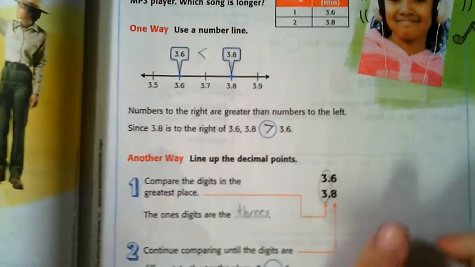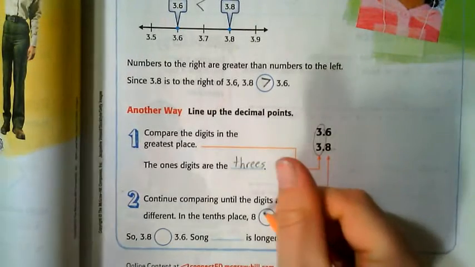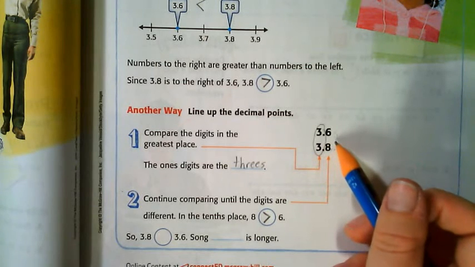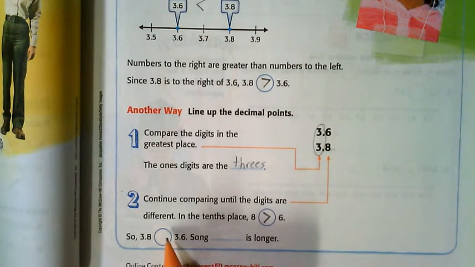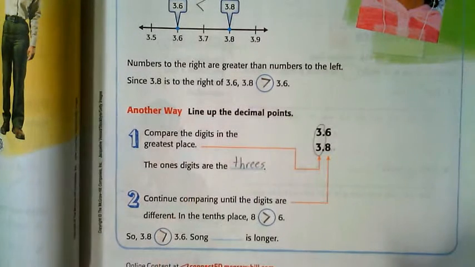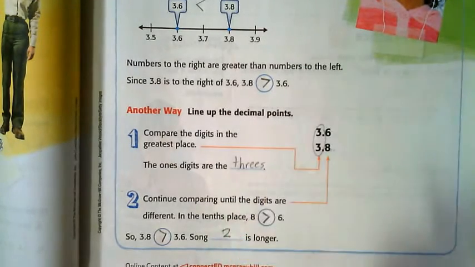And we can see that the 8 is bigger than the 6. So because the 8 digit is bigger than the 6 digit, we can say that 3 8/10 is bigger than 3 6/10. So that was song number 2. That's longer. Okay?